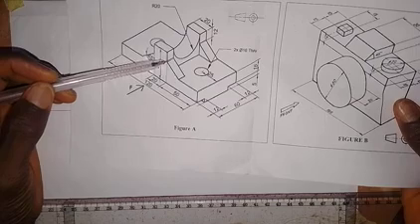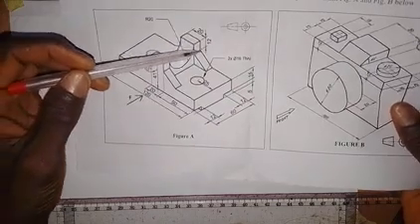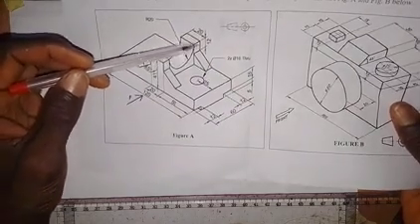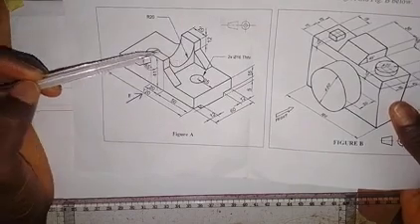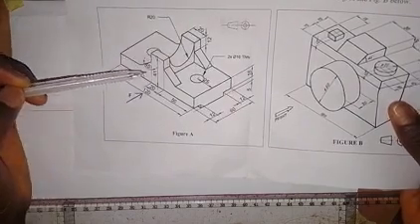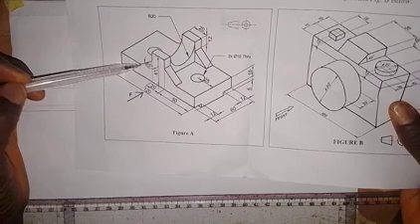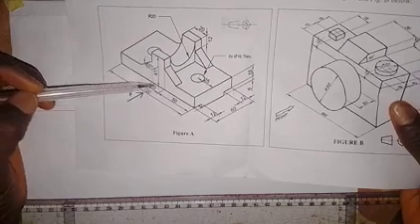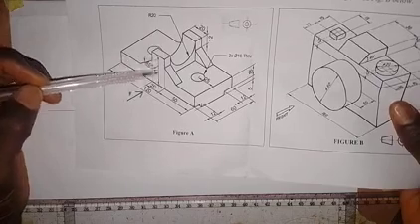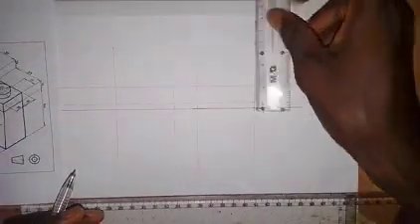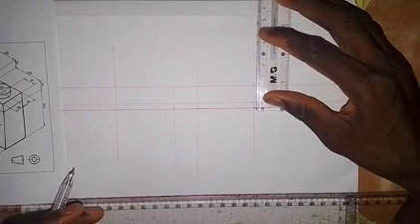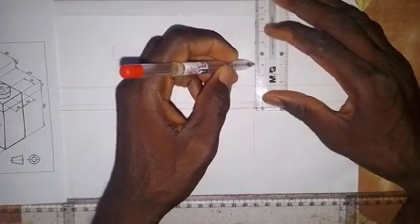And then the distance from here to here is 12 millimeters, as we have from here to here is 12 millimeters. But we have to get this point first. So the total height of this is 41. So I need to take a measurement of 41 millimeters from here. 41 millimeters, this is 41 millimeters.